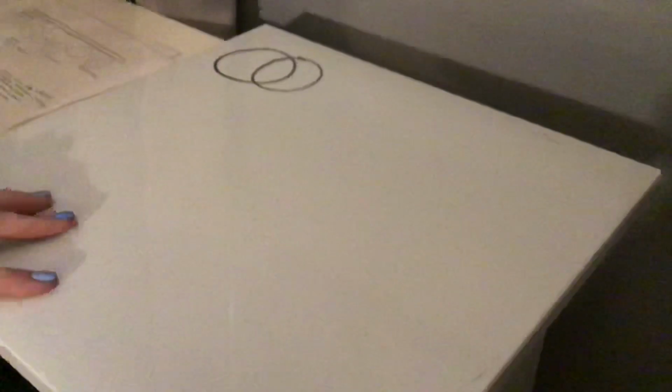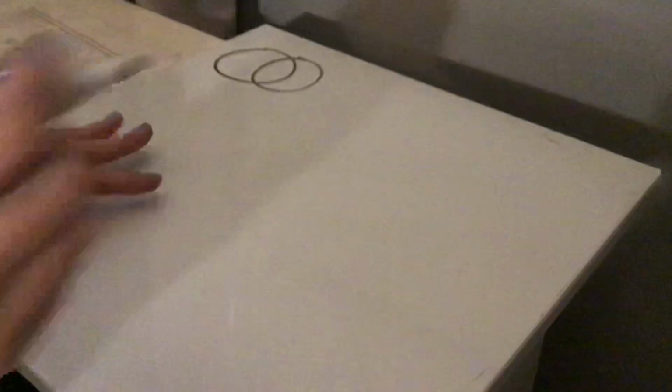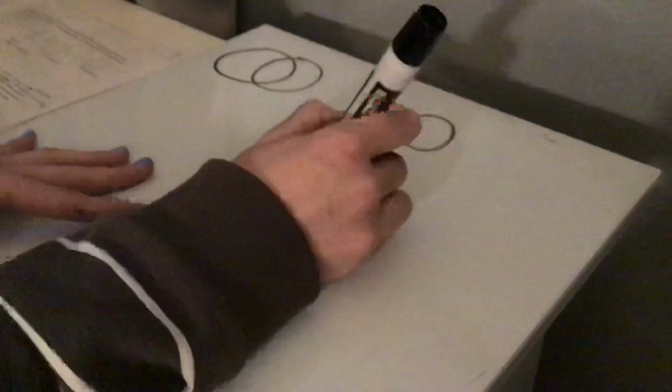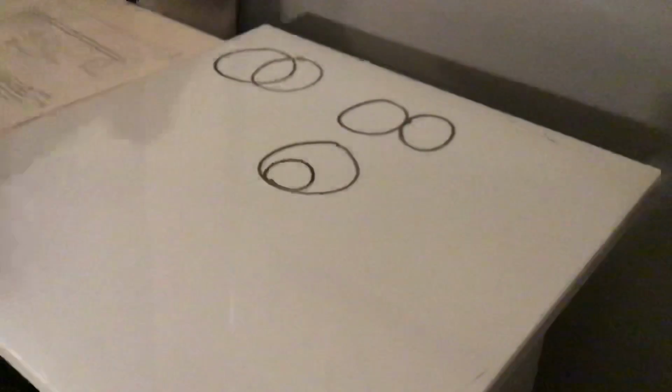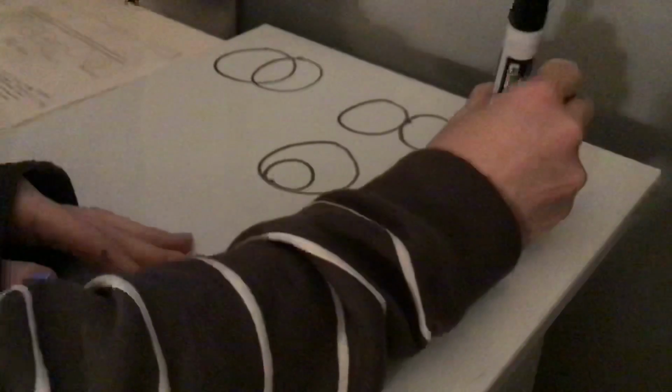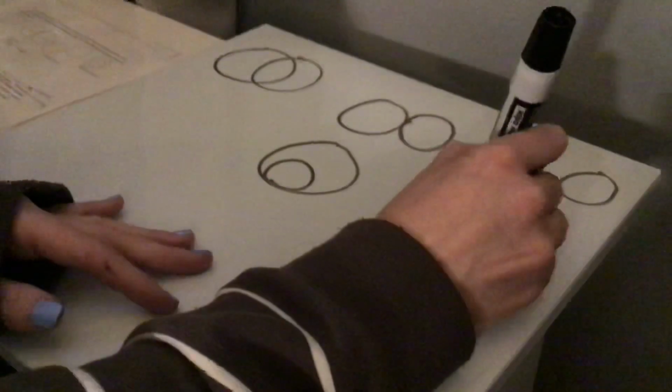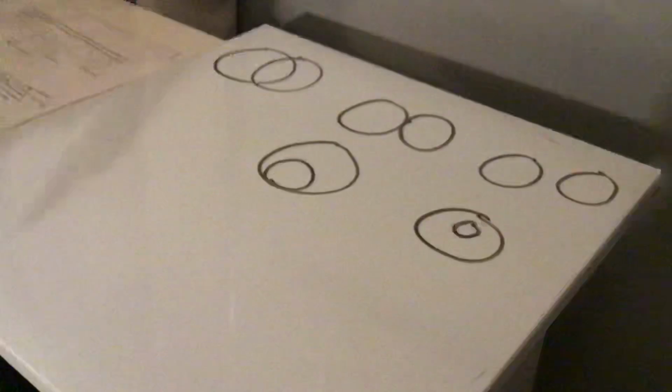When we have two circles in a plane, you can have two circles that intersect in two places. You can have two circles intersecting in one place, something like this, or even something like this where one is inside the other. And then you can have two circles that don't intersect at all, so not intersecting, or one completely inside the other.